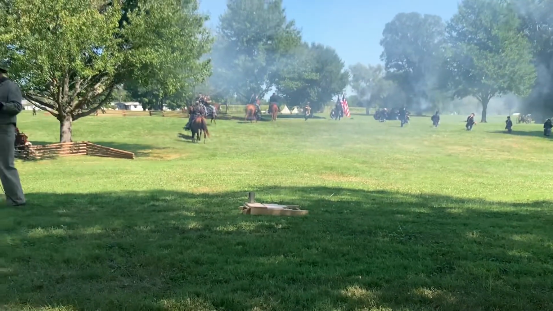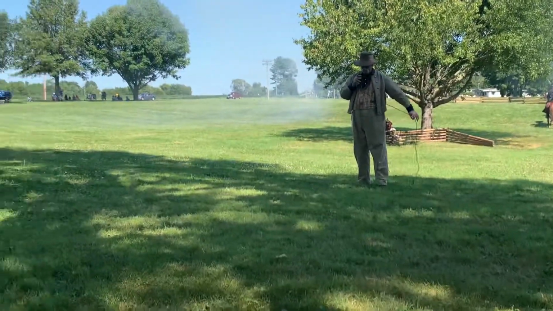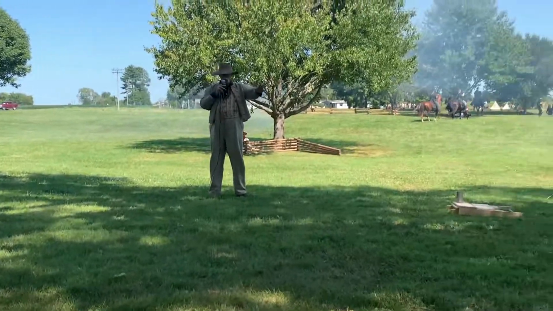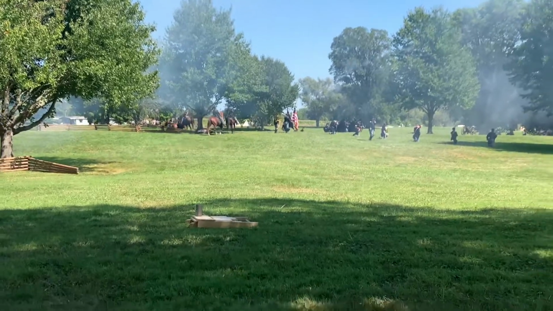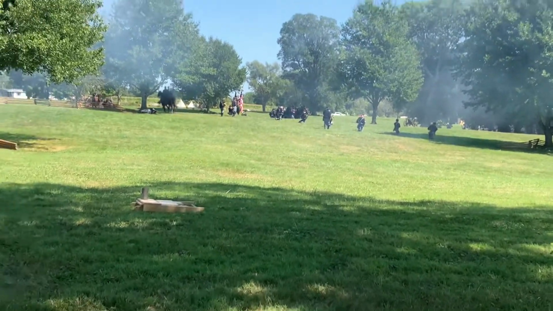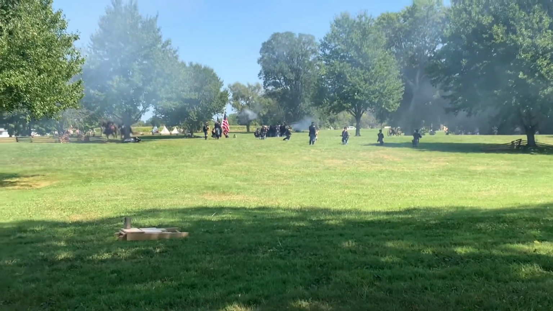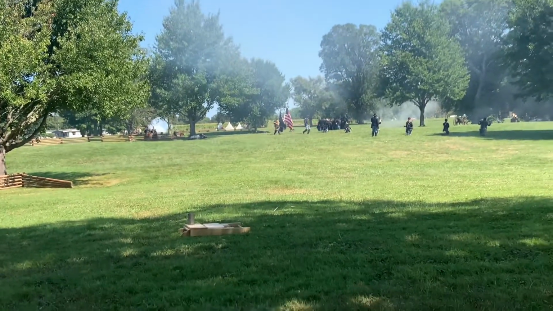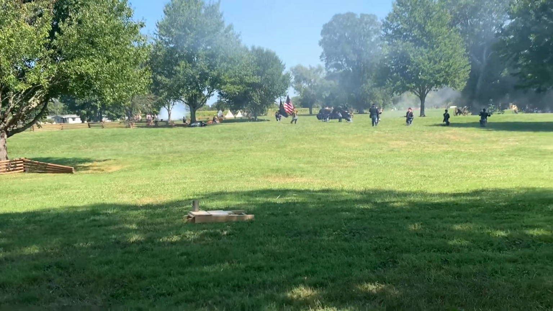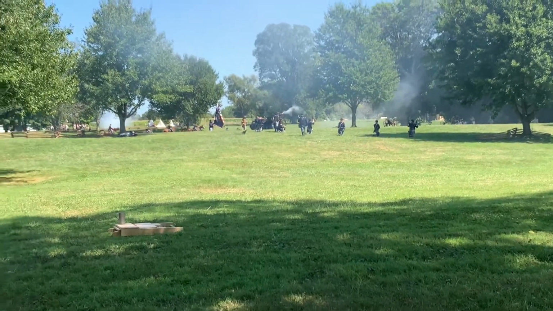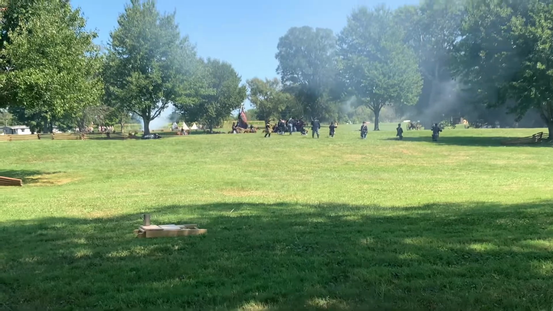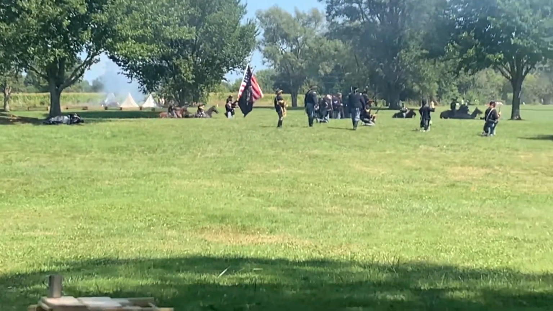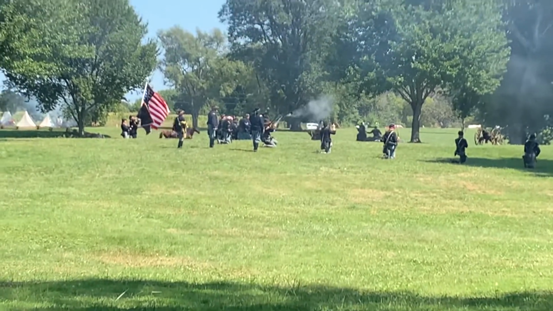Now you may have been to some other Civil War reenactments, and a lot of times you'll see ground explosions in front of you. If you've seen any Civil War movies, a lot of times you'll see ground explosions. You'll see the stuntmen get thrown into the air with a shell explosion in front of them. That's actually not historically accurate. They didn't want the shell to bury itself in the ground.